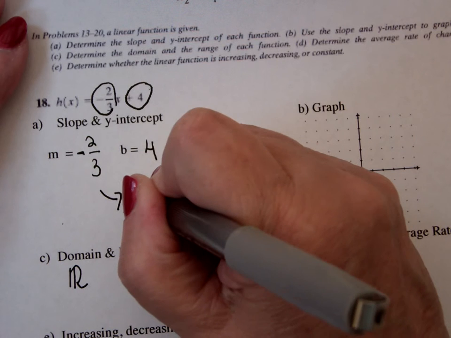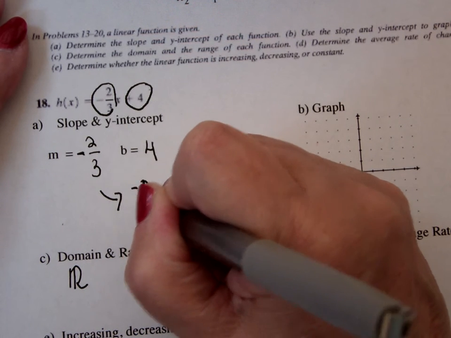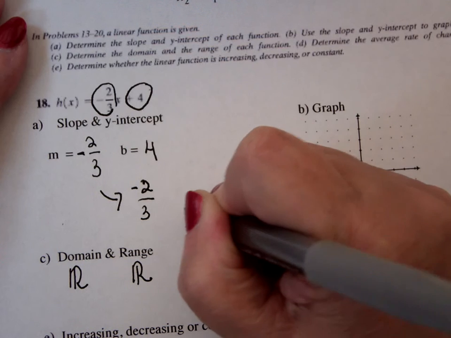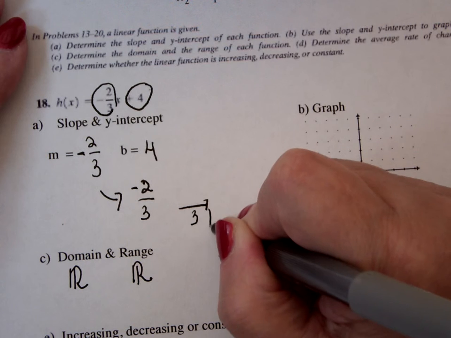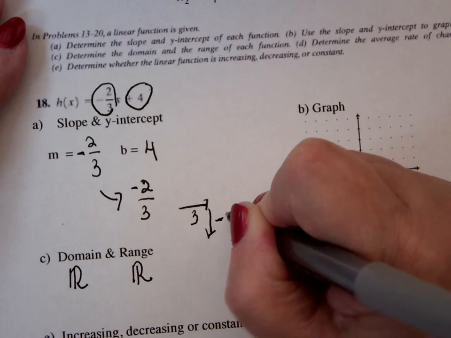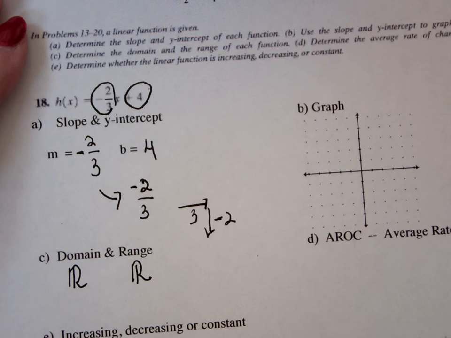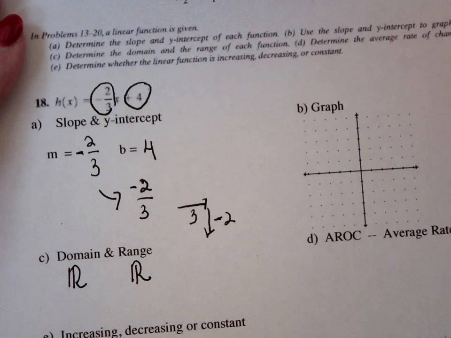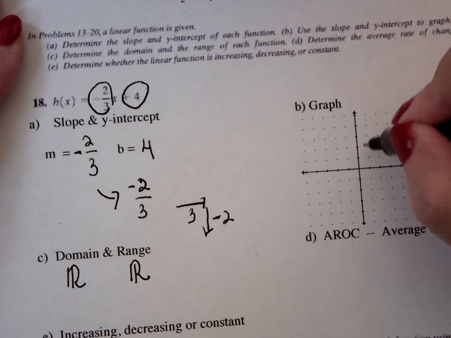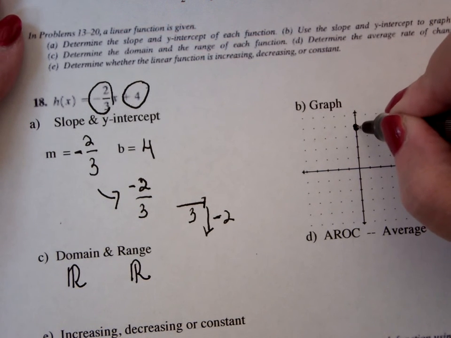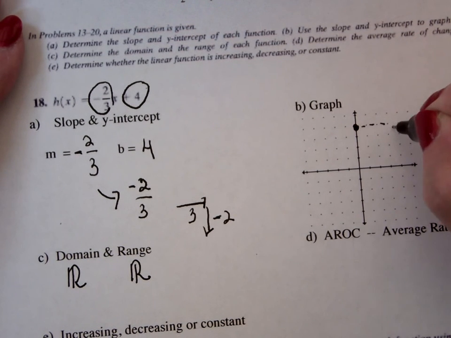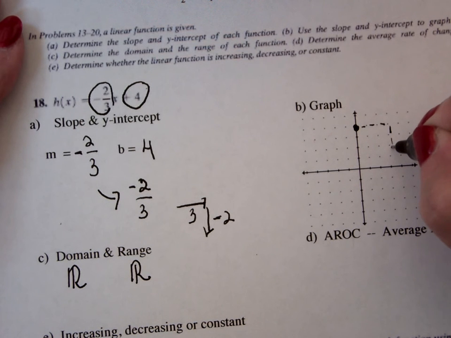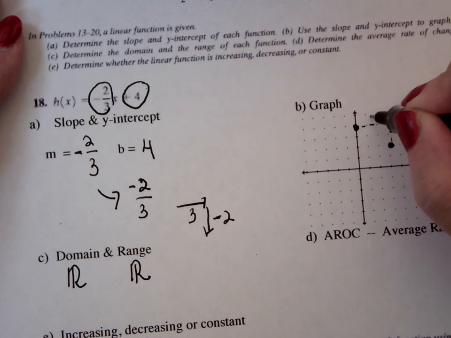I can write this as a negative 2 divided by a positive 3, which says if x advances 3 units, y descends 2 units. And that gives me another point on that line. That's what slope does. So if I know a point, which is 4, if I advance 3 units in the x and decline 2 units in the y, I would get a second point on that line.